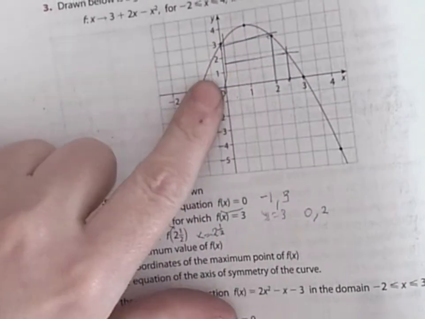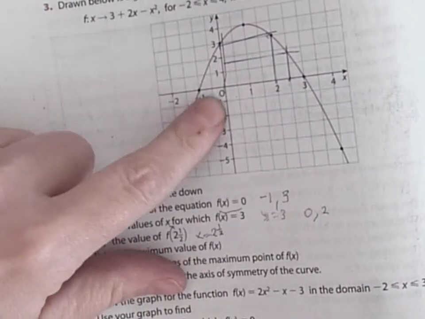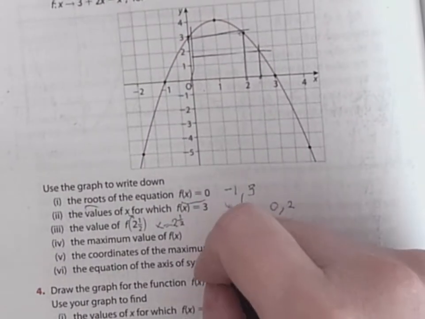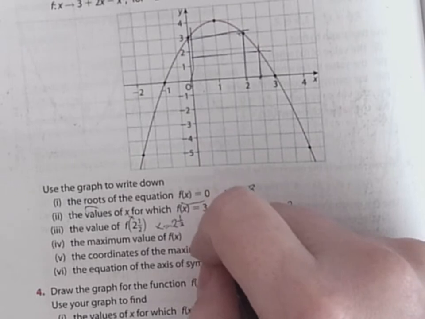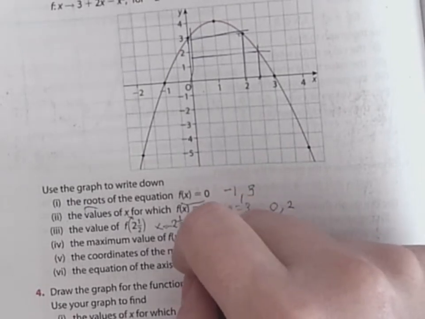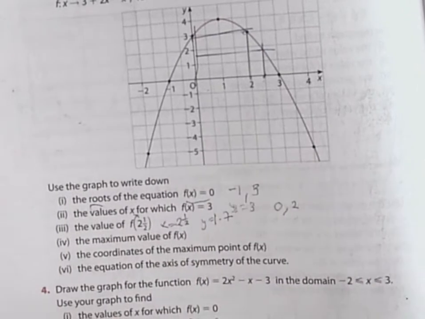That line is crooked, but I'll still read off what I got. It's somewhere between 1 and 2. It's past halfway, so I'll say 1.7. That's y equals 1.7, because they told me x, so I'm asking for y.